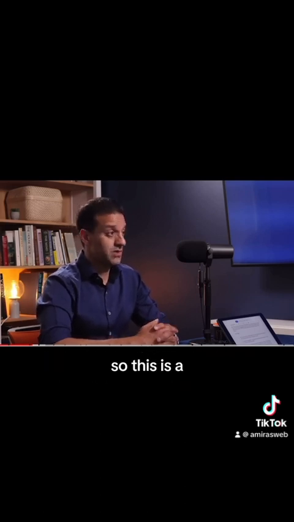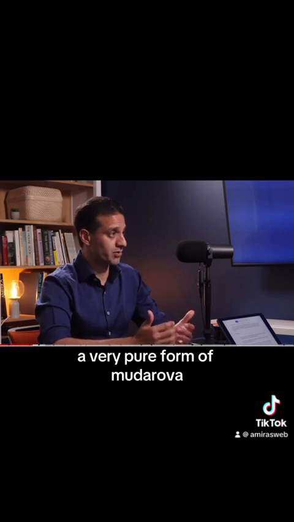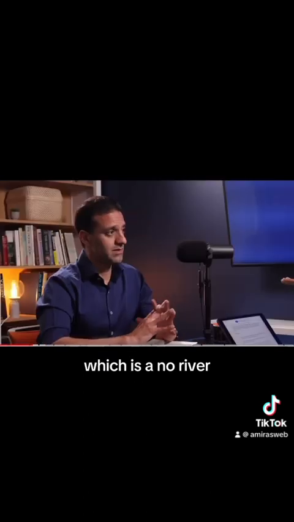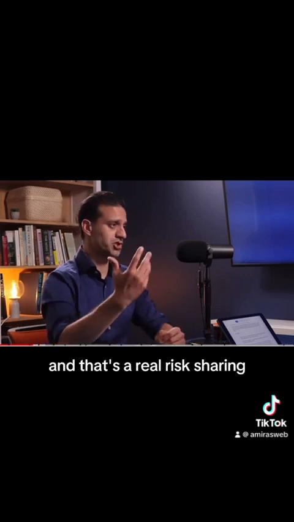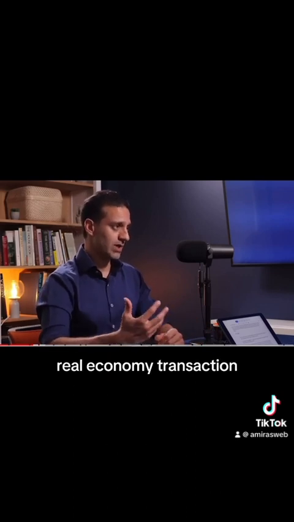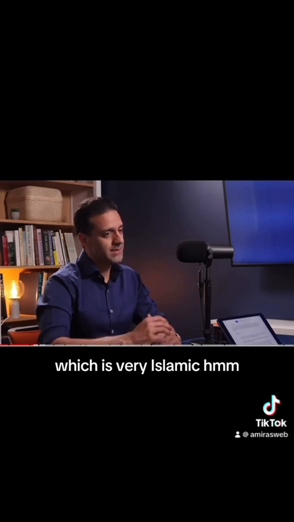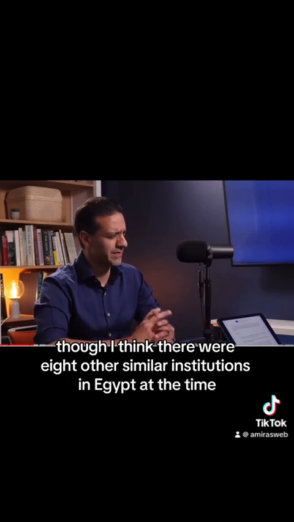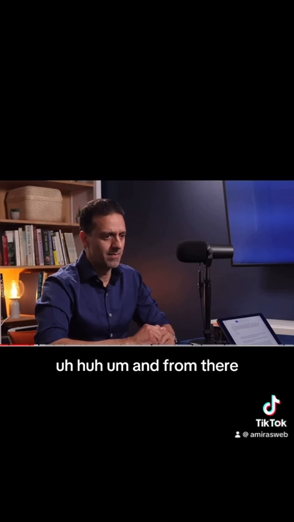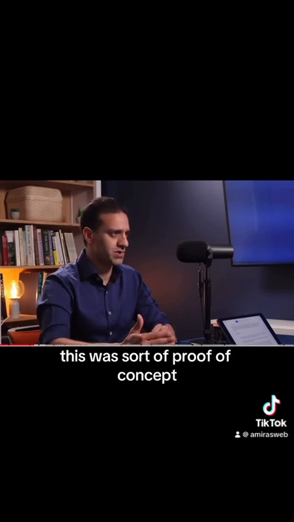Right. So this is a very pure form of mudaraba, which is a no riba. No riba involved, no interest involved. This is a split of profits, and that's a real risk-sharing, real economy transaction, which is very Islamic. And that morphed eventually into a sort of social bank, social savings institution. I think there were 8 other similar institutions in Egypt at the time. And from there, this was sort of proof of concept.